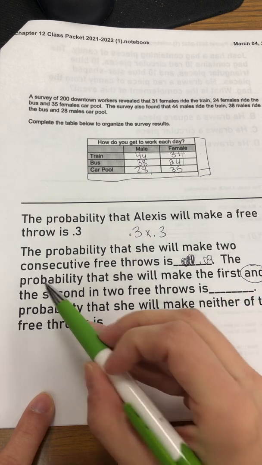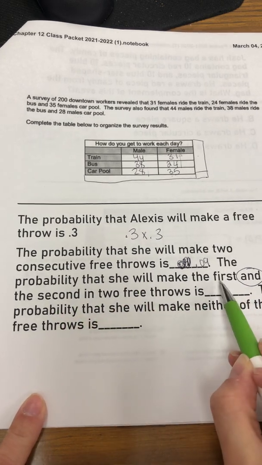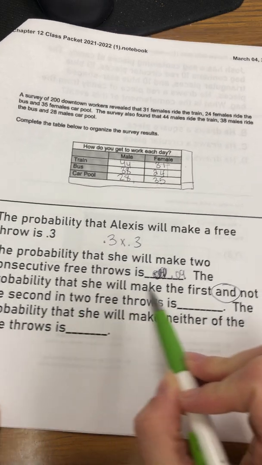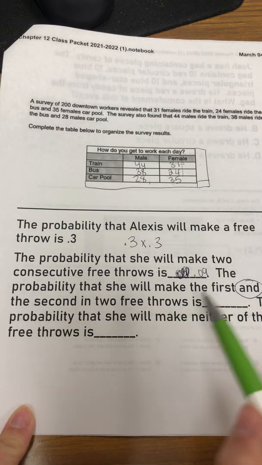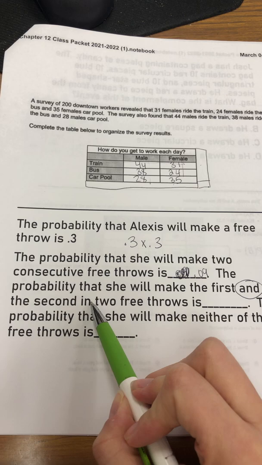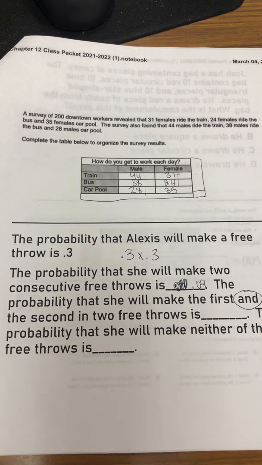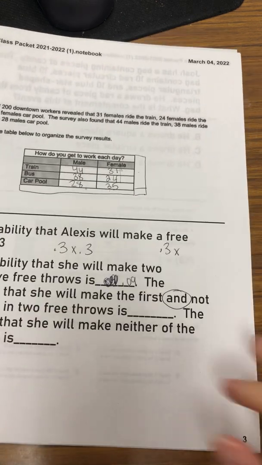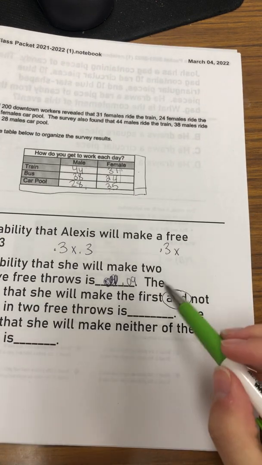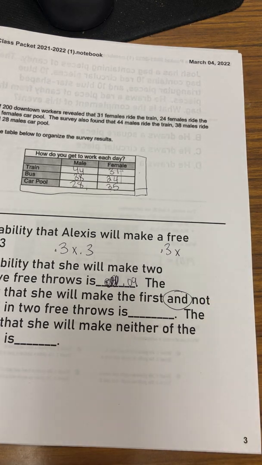The next question says the probability that she will make the first and not the second with doing 2 free throws. So she makes the first, but she does not make the second. Again, the word and means we're gonna be multiplying. So the probability that she makes one is 0.3 times, okay, what would be the probability that she does not make it? I don't want to say 0.3 again because this time she doesn't.